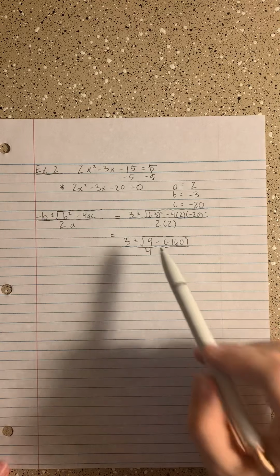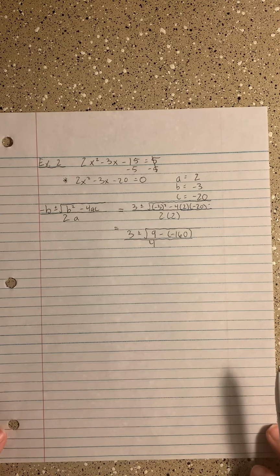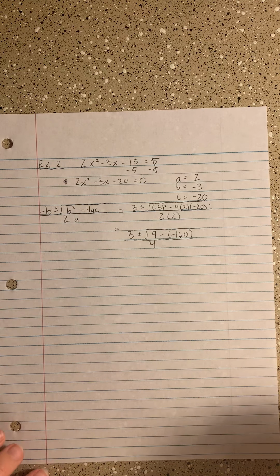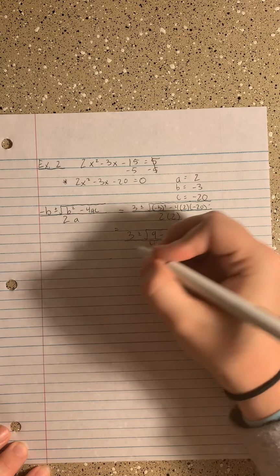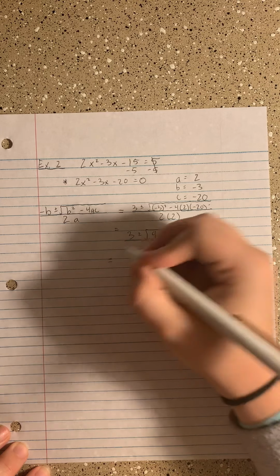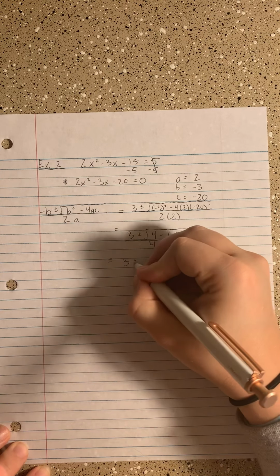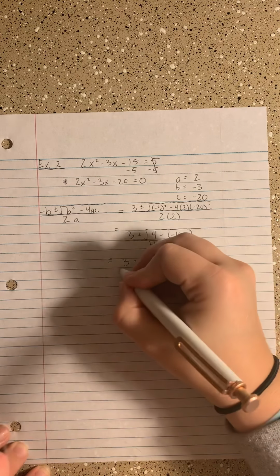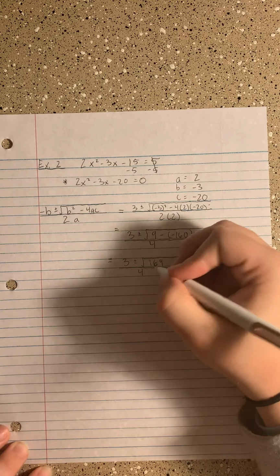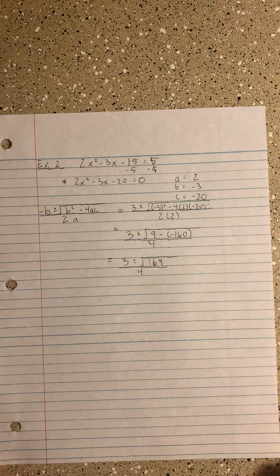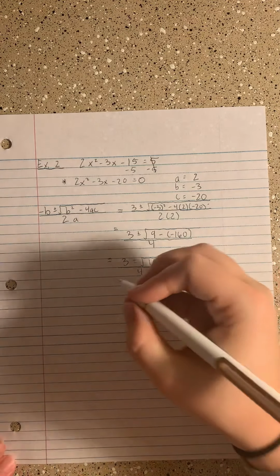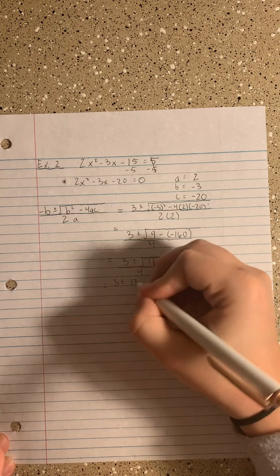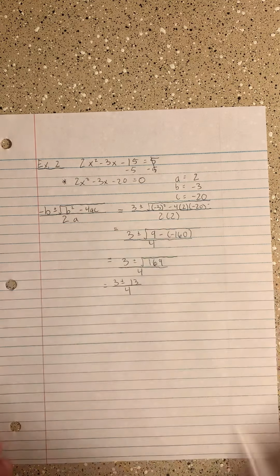So now we need to take care of what's inside that square root, right? So we've got 9 minus a negative 160. Well, that becomes 3 plus or minus the square root of 169 all over 4. Okay? Now we can take the square root of 169, and the square root of 169 is 13. So we've got 3 plus or minus 13 over 4.